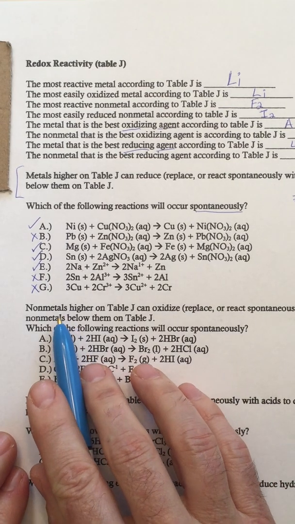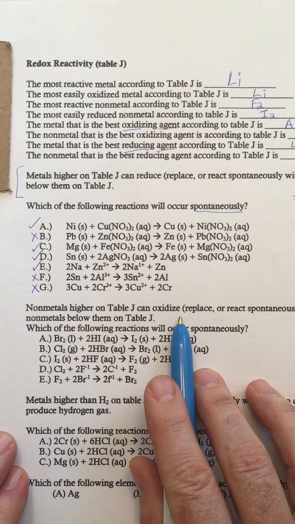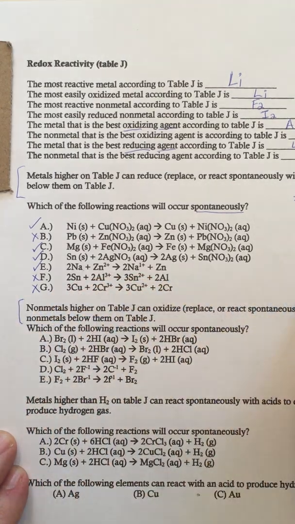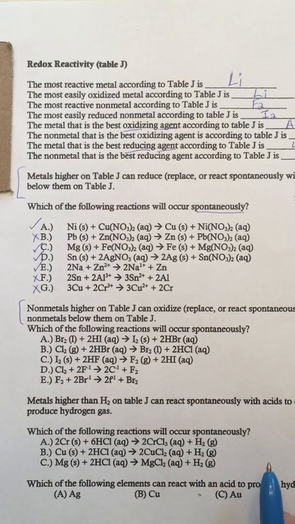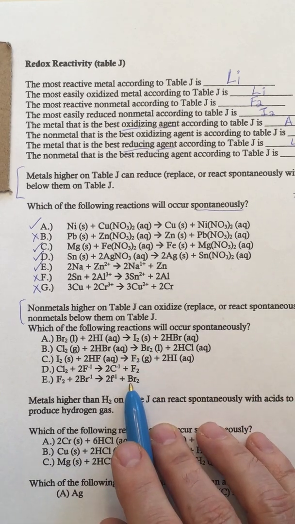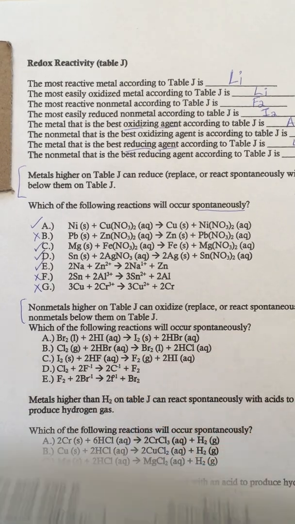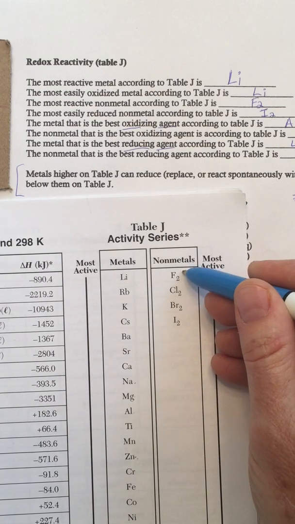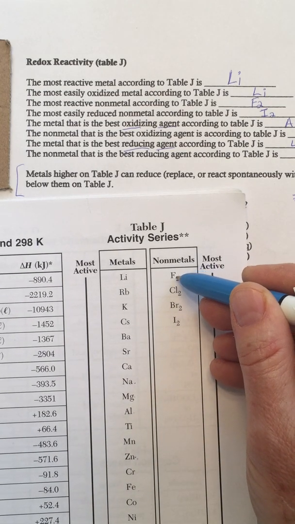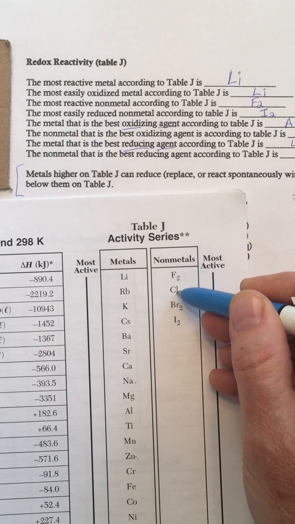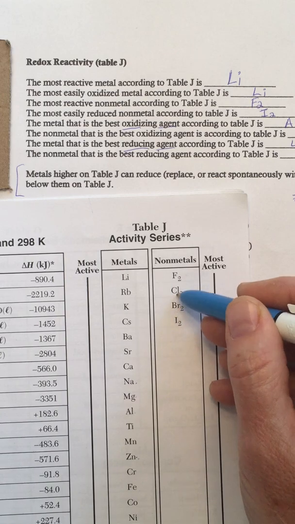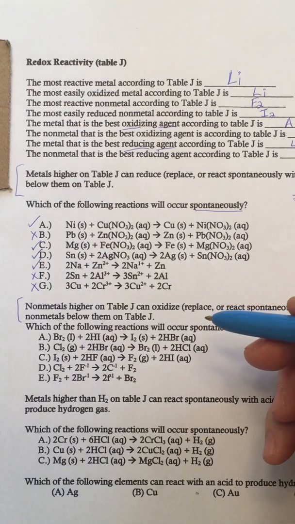Next section. Nonmetals higher on table J can oxidize, and this all means the same thing, below them. So this is another statement. Which of the following reactions will occur spontaneously? So this is the same idea. The difference is we're looking at the nonmetals here. So if it's above it, it is more reactive and it will kick out. So fluorine will kick out chlorine, bromine, and iodine. Chlorine will kick out bromine and iodine, but will not kick out fluorine.